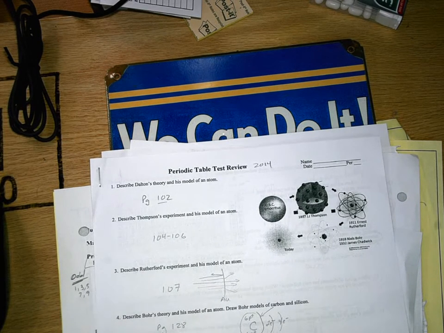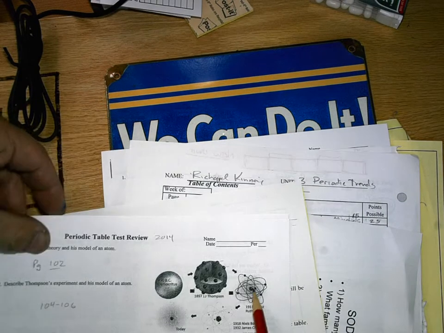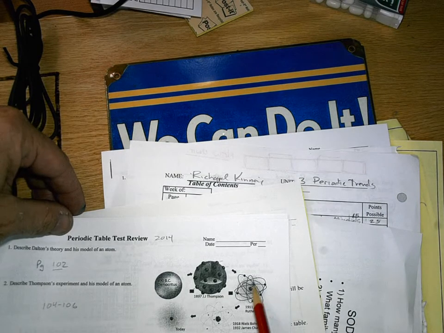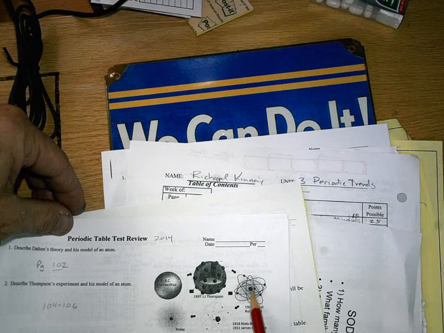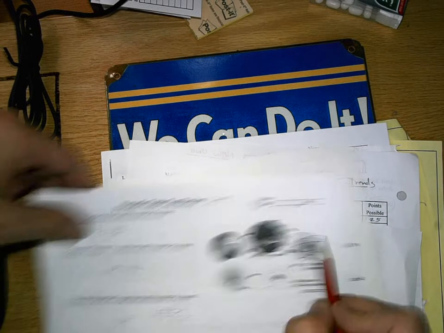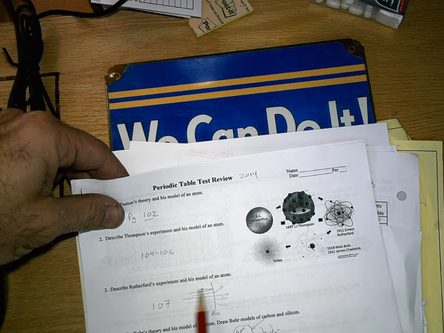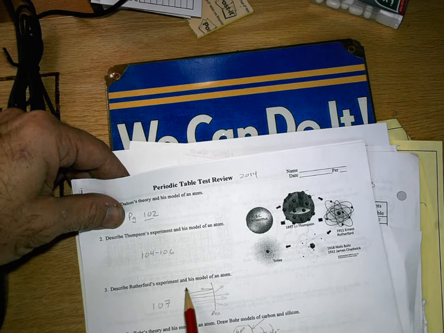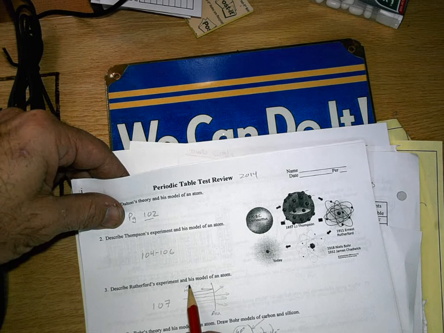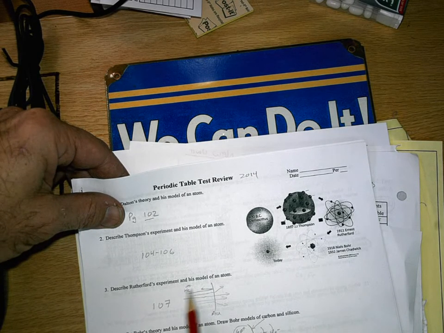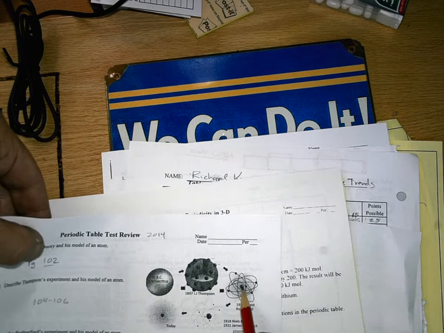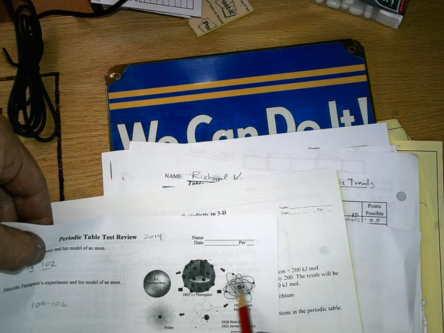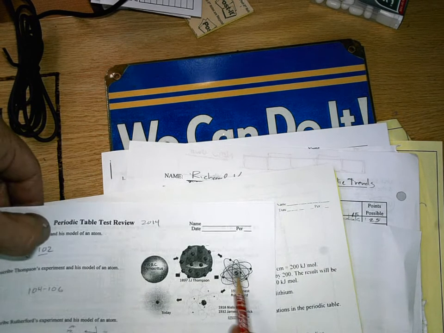So he's the one that came up with the idea that the atom must be mostly empty space, and there must be a very dense positive center, because when these particles occasionally bounce back, the particles they were shooting were positively charged helium ions. So they had a 2+ charge. These are fairly big, so it had to have a fairly positive nucleus and very dense. So Mr. Rutherford figured out we had a nucleus.